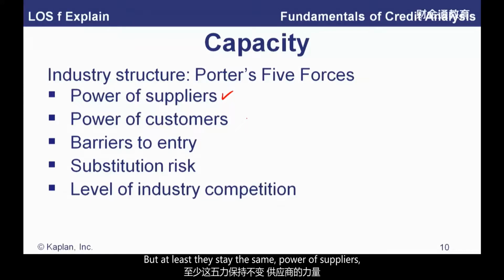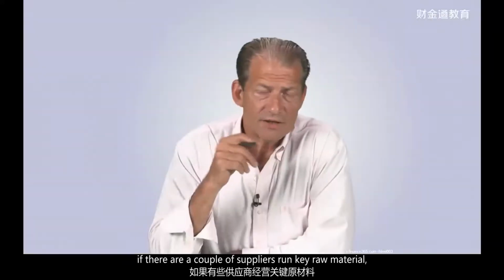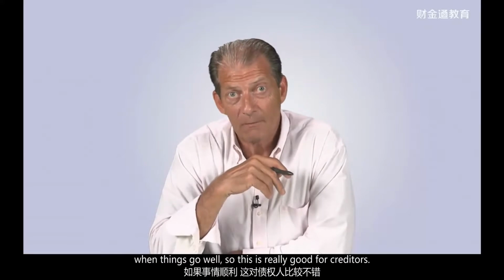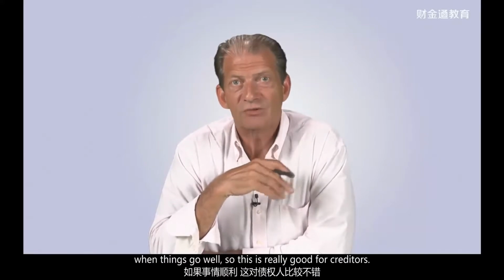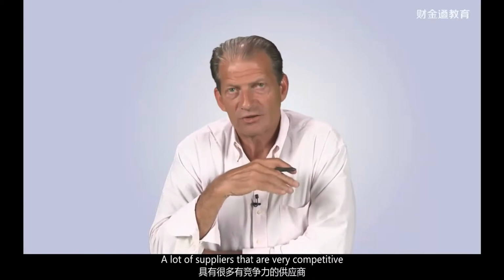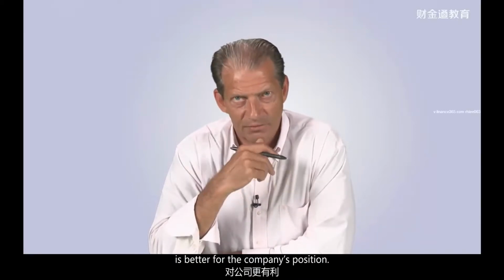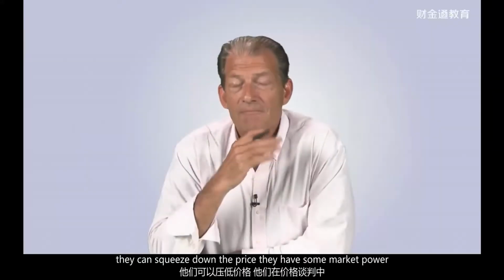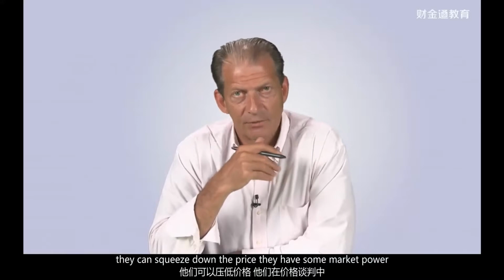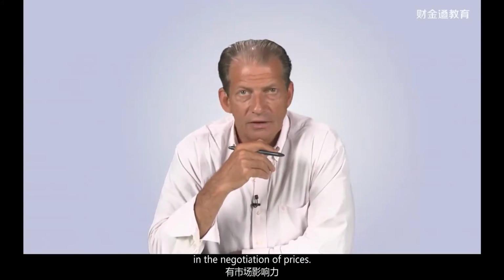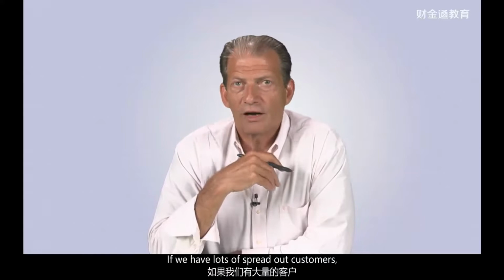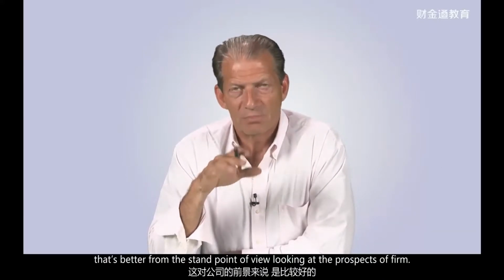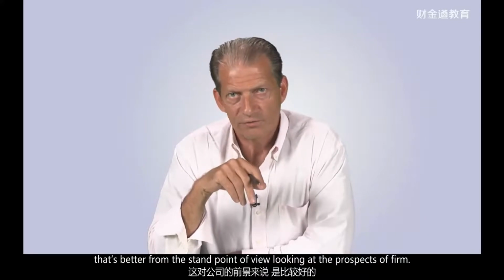Power of suppliers. Well, if there's only a couple of suppliers of key raw materials, then they can extract profits from the company when things go well. And so this isn't really good for creditors. Okay? A lot of suppliers that are very competitive, that's better for the company's position. And also the power of the customers. If there's just a couple of customers, they can squeeze down prices. They have some market power in the negotiation of prices. If we have lots of spread out customers, then there's less power to the customers, and that's better from the standpoint of looking at the prospects of the firm.